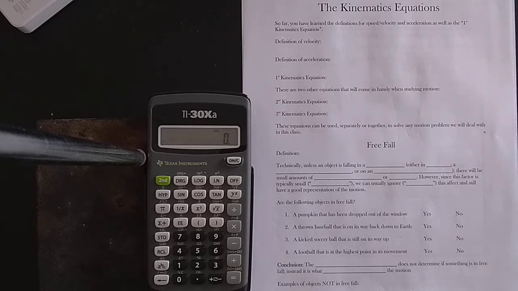Okay, welcome back. So at this point, we've defined all of the major important kinematics variables. We've talked about distance and displacement, we've talked about speed and velocity, and we've finally defined acceleration. And I guess we've also defined time, but that one's pretty easy to define. Okay, so far you've learned these definitions and some equations. I'm going to list out the equations that you know right now.